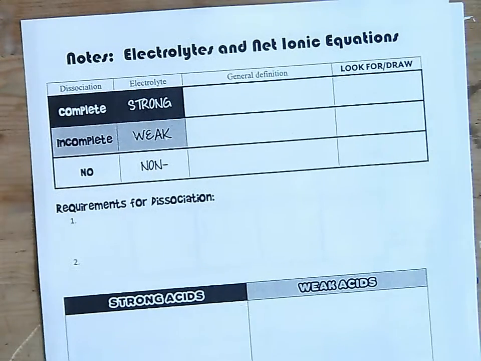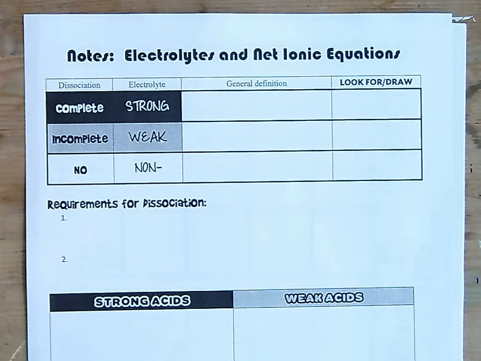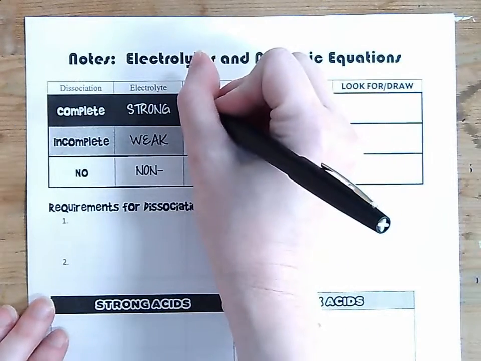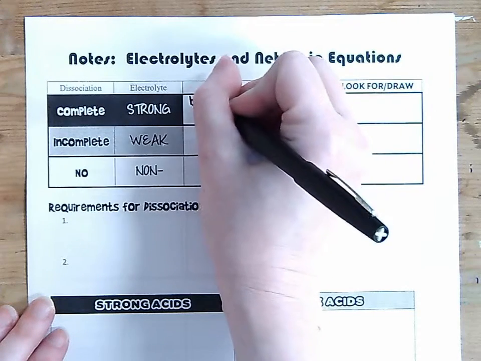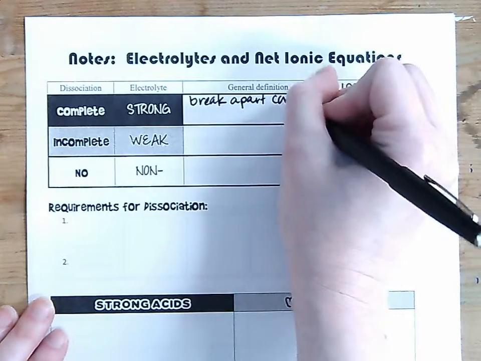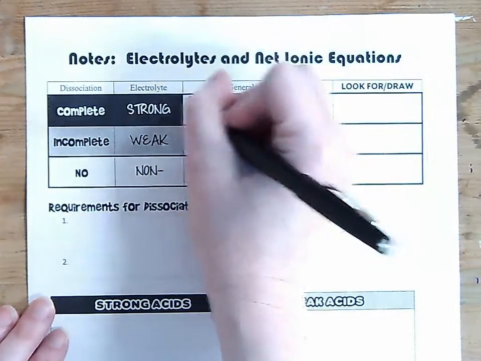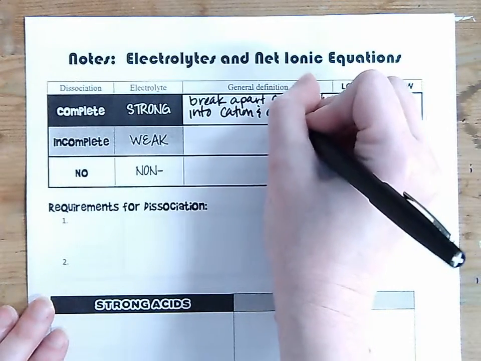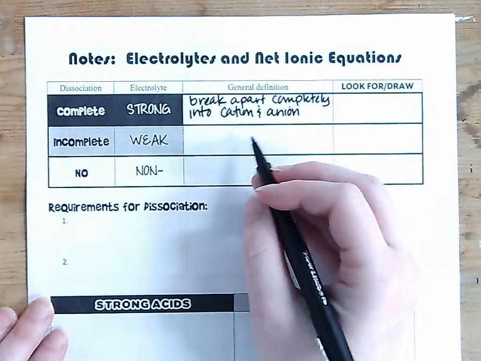We're going to be looking again at electrolytes. We have already done our demo or our lab, and I just want to remind you that a strong electrolyte is going to deal with complete dissociation, and that means that it is going to break apart completely into the cation and anion. Again, just two things it's going to break apart into, cation and anion.